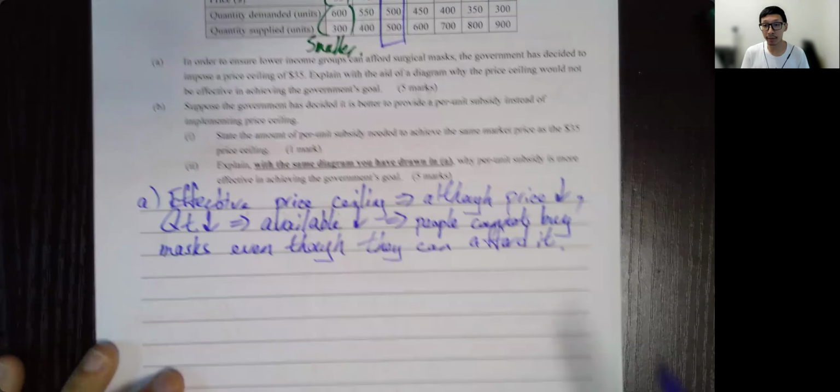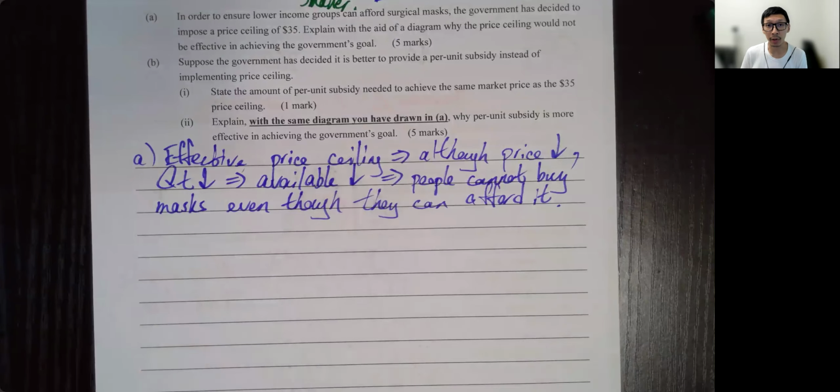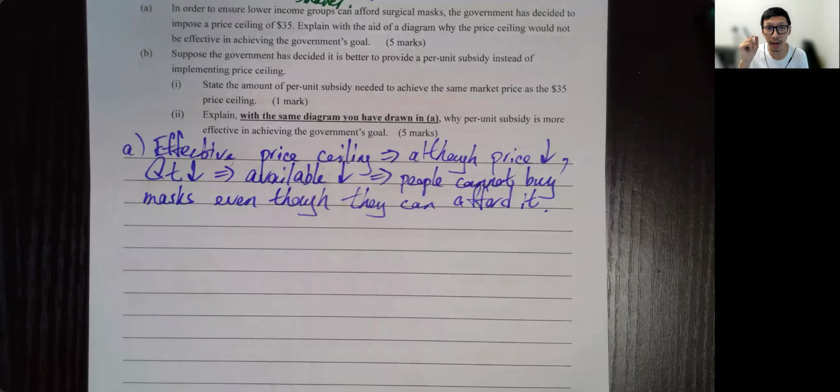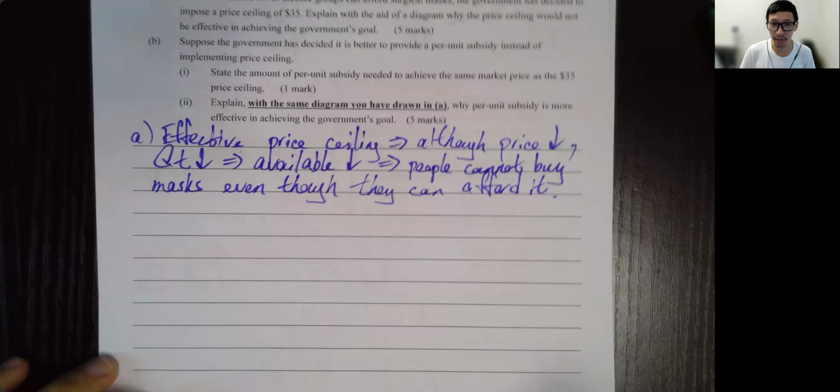The problem is, even though you have money, you still cannot buy it. Okay, even though you have money, you still cannot buy it because it is not available. You know when you chase girls? Even though you can afford a lot of things, the girl is already unavailable. So, shame for you. Okay, so you see.